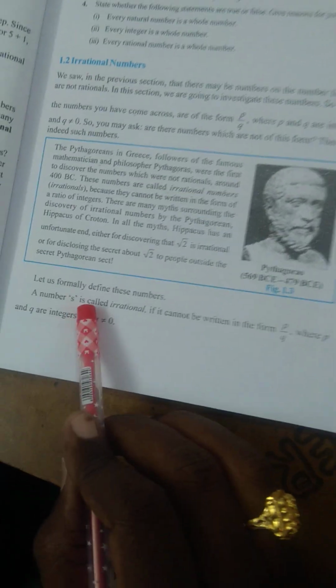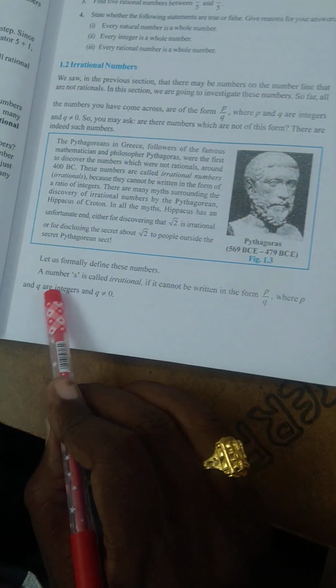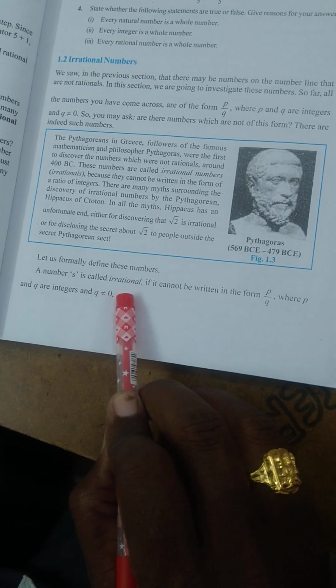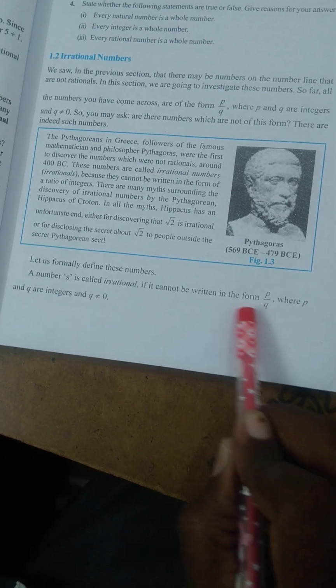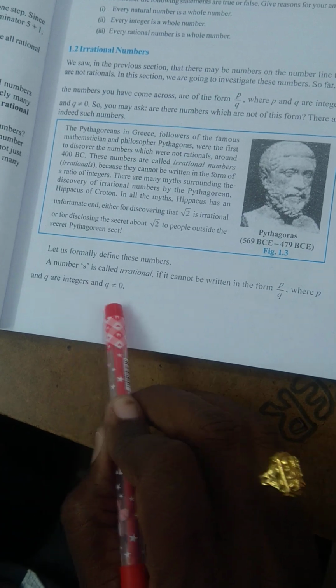Let us formally define these numbers. A number s is called irrational if it cannot be written in the form p by q, where p and q are integers and q is not equal to 0. So irrational numbers were introduced by Pythagoras. What is an irrational number? What is the definition of irrational numbers? I explained.